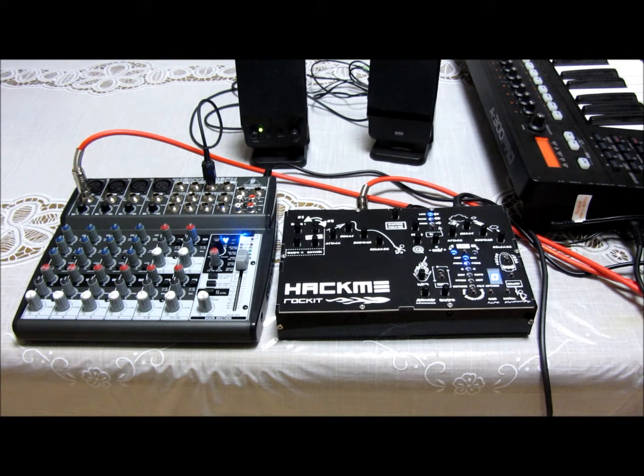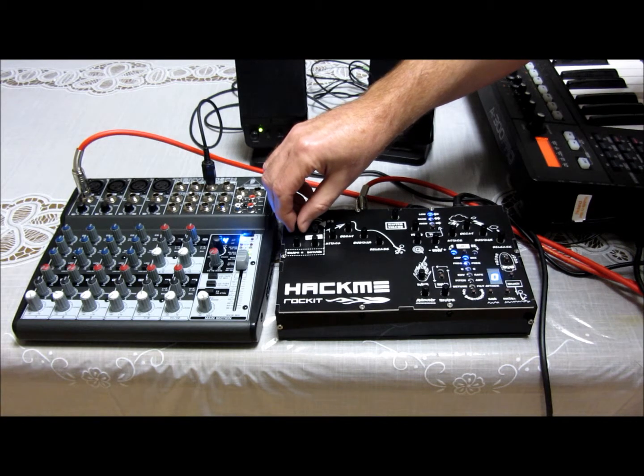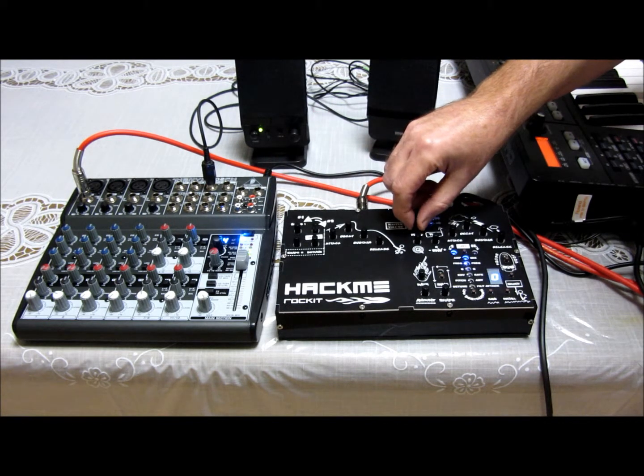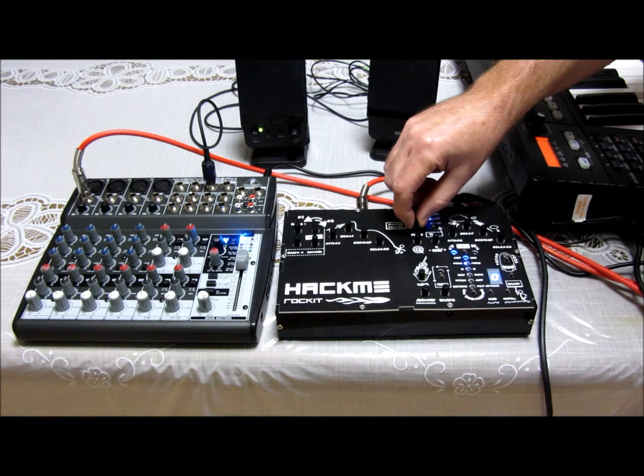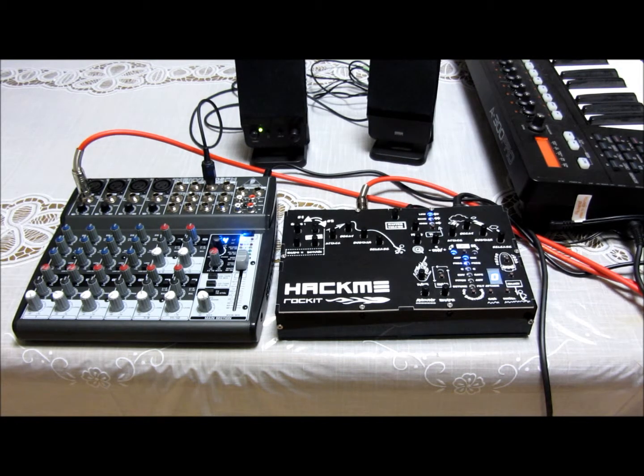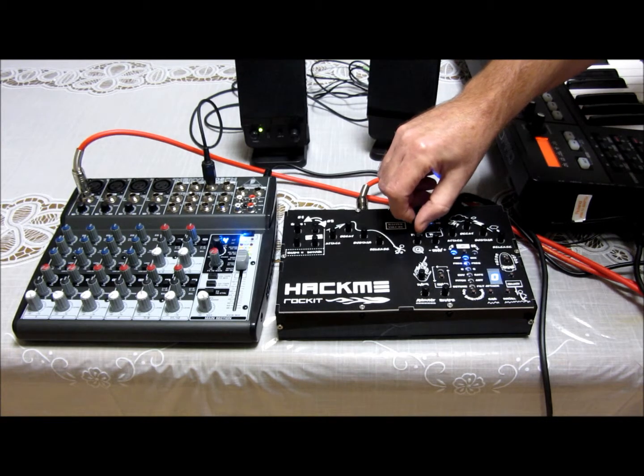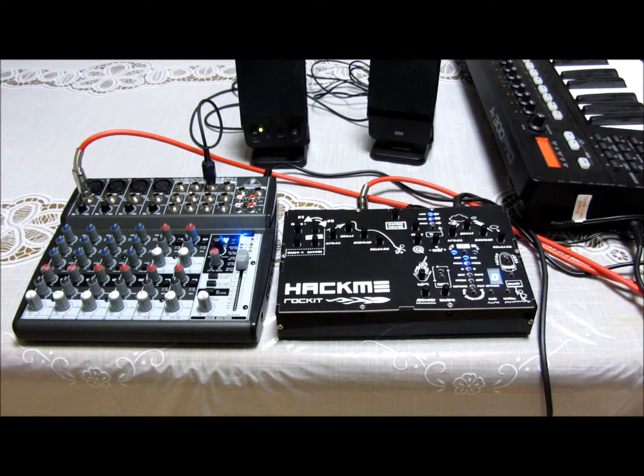But if I change the waveform to a square wave, I'm going down to my basic sine wave, my fundamental sine wave. And this is really why I like playing with synthesizers. It's that frequency sweep.